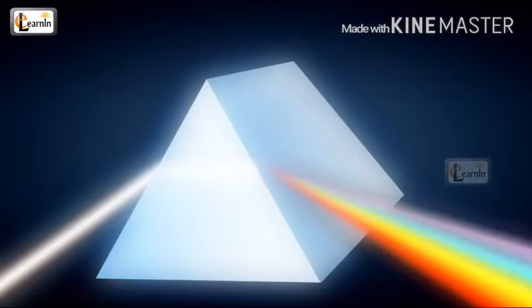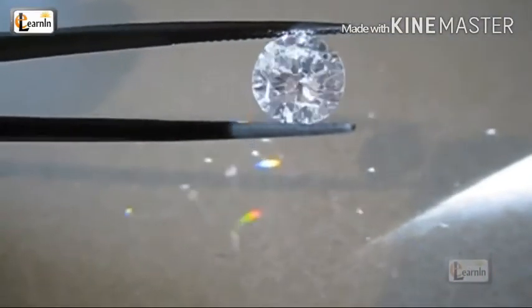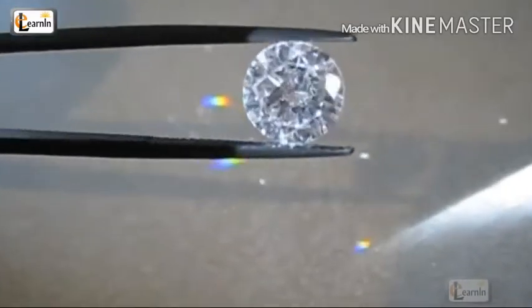The angle of refraction, which a light undergoes when it travels from one medium to another medium, is determined by the refractive index of a given medium. This is the reason why the diamond sparkles in broad daylight and makes it shiny.